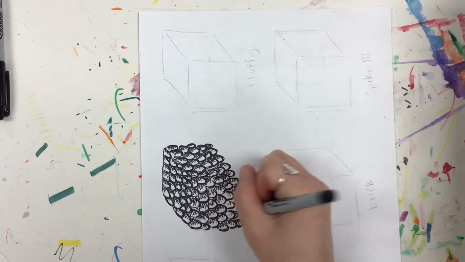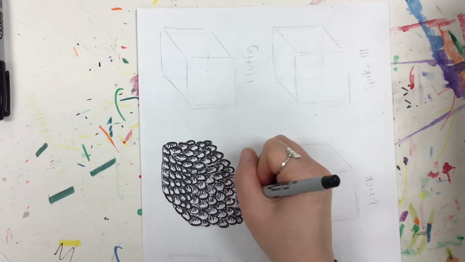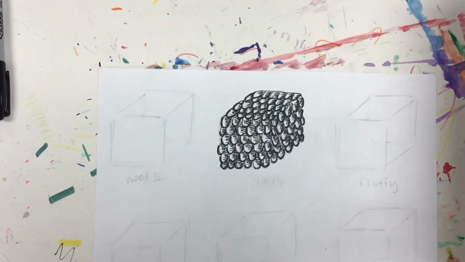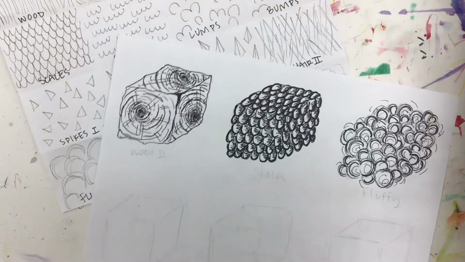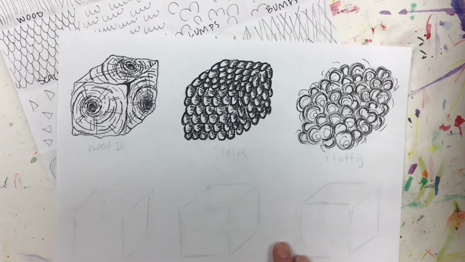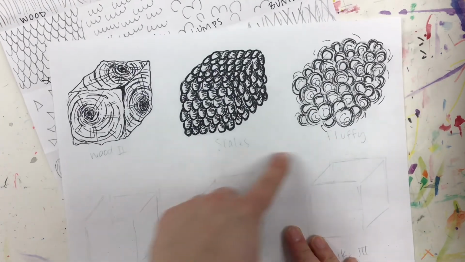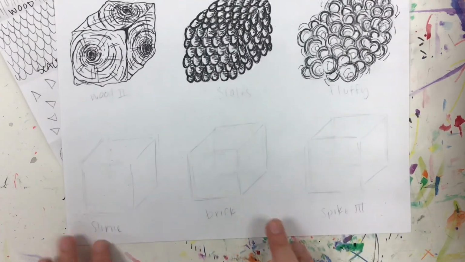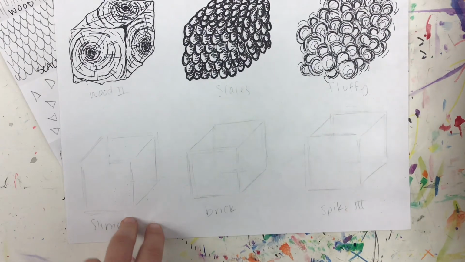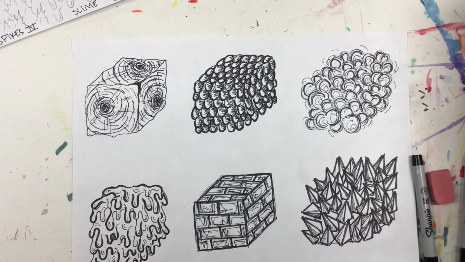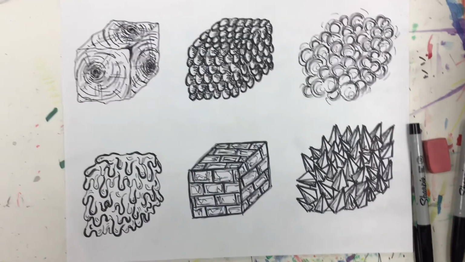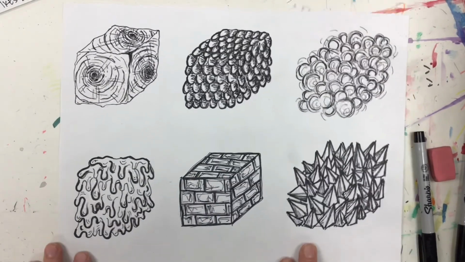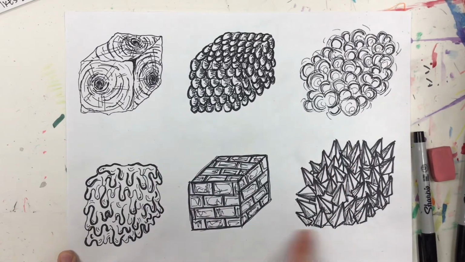Once I finish adding all of the details with my skinny Sharpie to my scale textured cube, I can move on to the next cubes and start adding those textures. I can keep going until I fill in all of my cubes. I always want to start with my pencil and then go in with my thicker and skinnier Sharpies to create those different textures. When you're all done, you'll see the difference of how the textures change the cube.